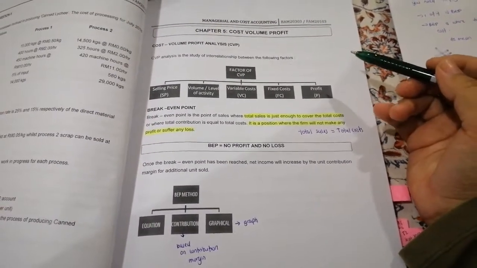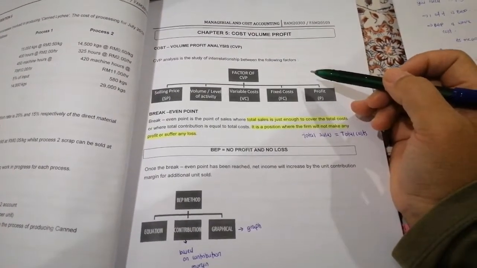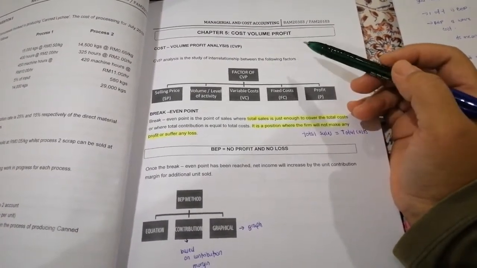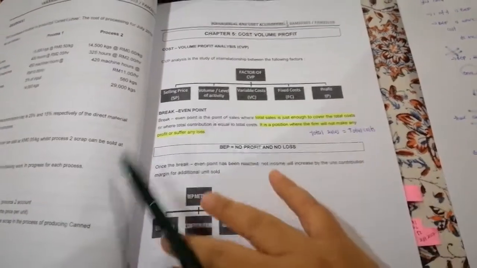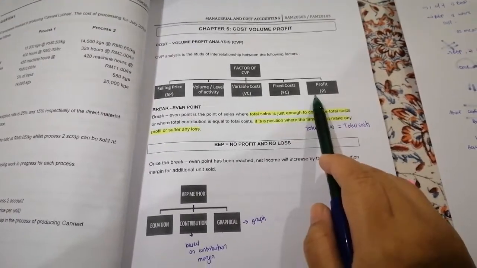So today we are going to learn about cost volume profit analysis. Cost volume profit analysis is the study of the interrelationship between these factors: the selling price, the volume, variable cost, fixed cost and profits.